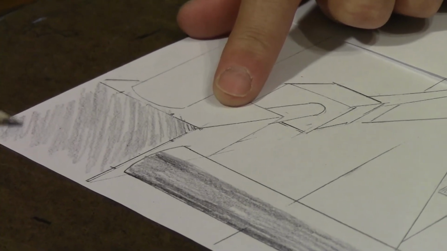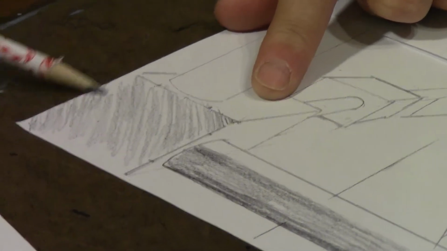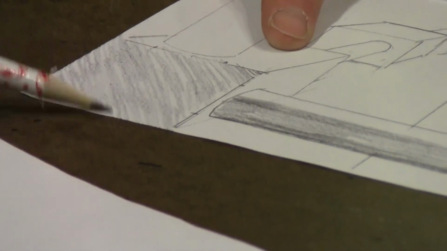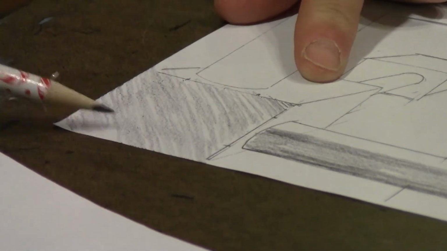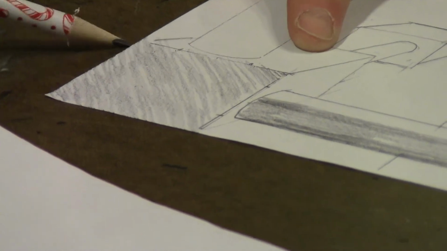Now when I'm coming up to the edge, I have to be careful so that I go off my drawing. If I come back this way and my pencil catches, it's going to mess up the edge of my paper. So I want to shade off the drawing when I'm working at the corners. Be very careful. Corners are really important. We don't want our drawings to be all crinkled.